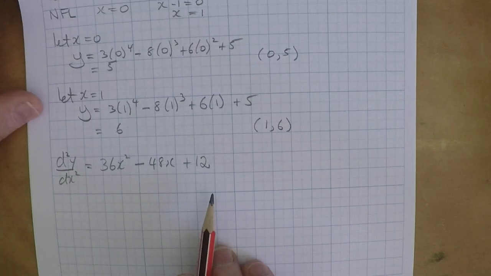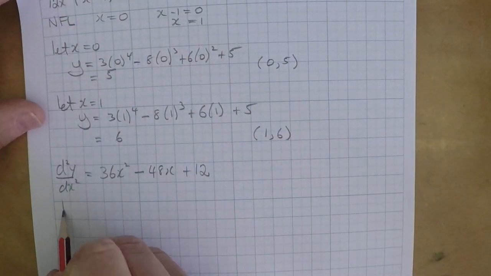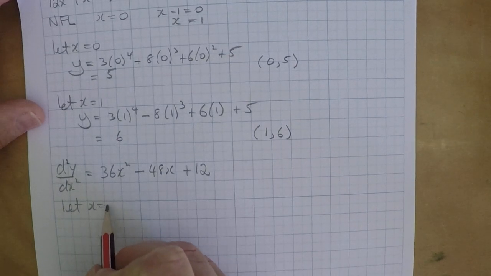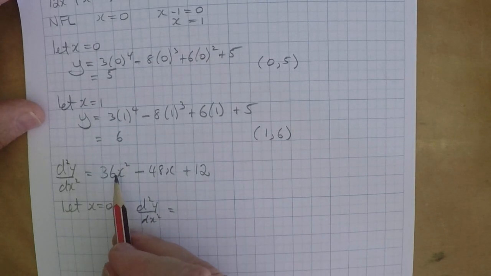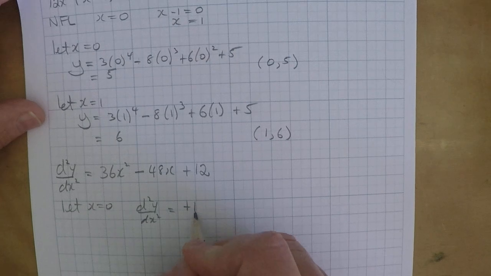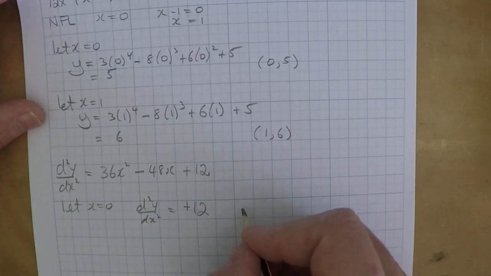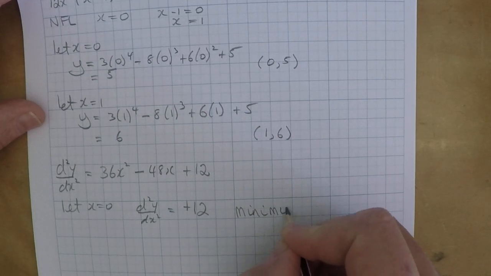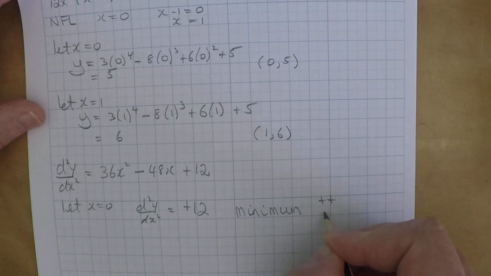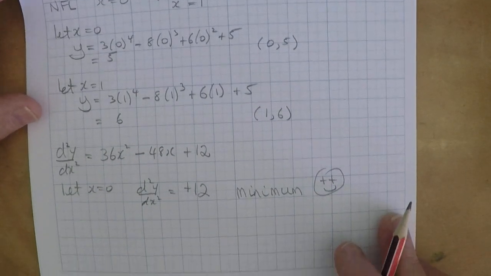We evaluate the second derivative at each of these points, so 0. Let x equals 0. The second derivative, this will be 0, this will be 0, it's positive 12. And when we have a positive value for the second derivative, it is a minimum stationary point. You can remember that by drawing a happy face with plus signs for eyes and a nice little smile.